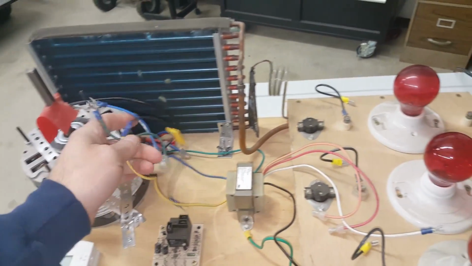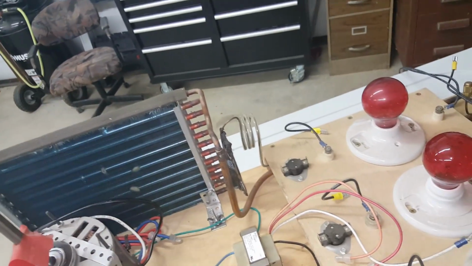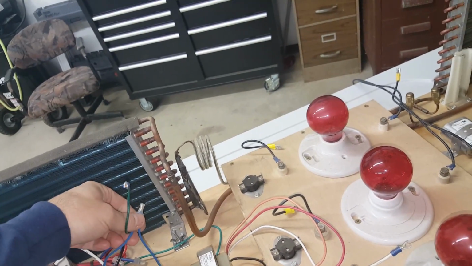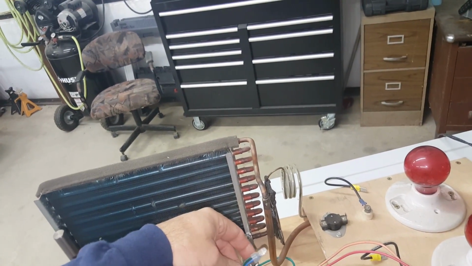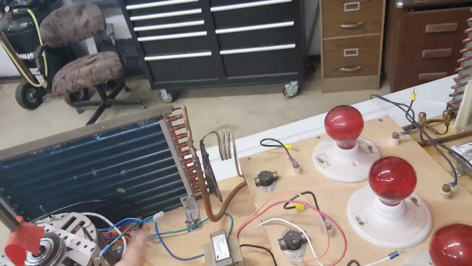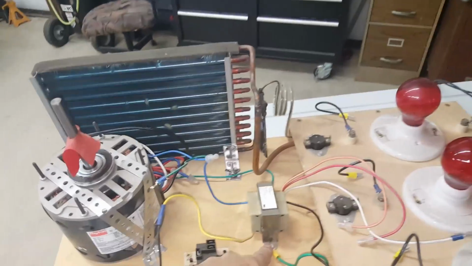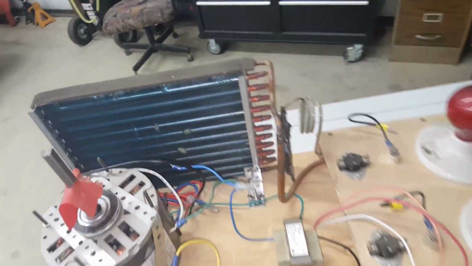You'll have a 24 volt hot on the yellow wire and a 24 volt common on your blue wire here coming out, and we have a green ground there because we always want to ground the common side of the transformer to the chassis. On some applications you don't have to, and you won't see it because the actual mounting bracket of the transformer grounds it. But on this particular transformer, it does have to be grounded.